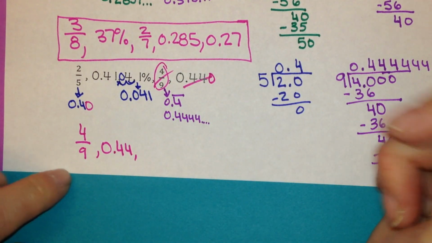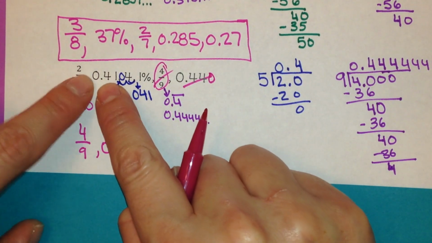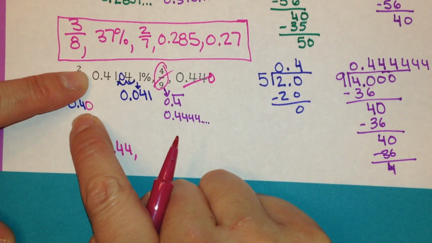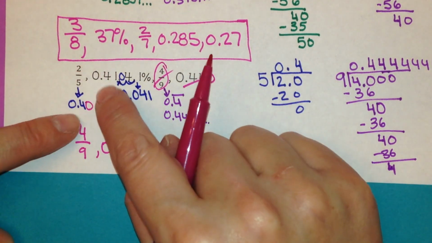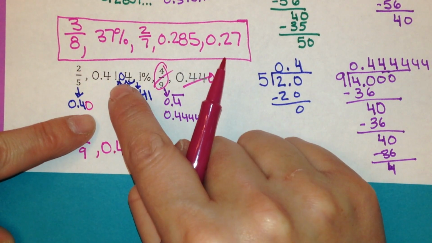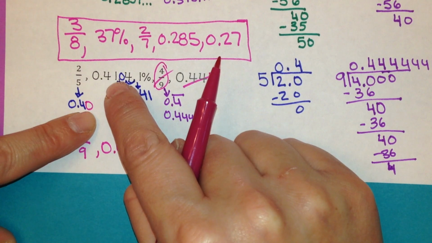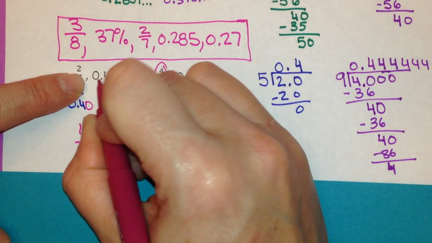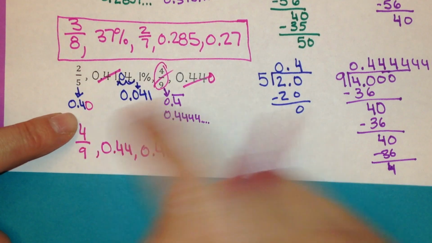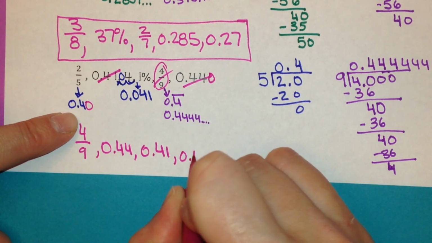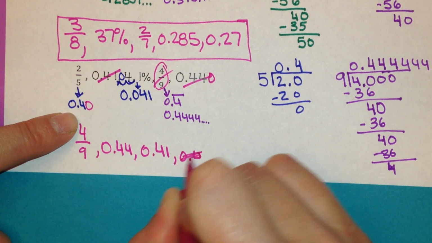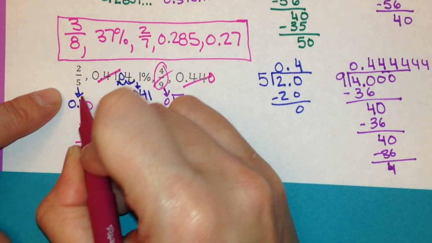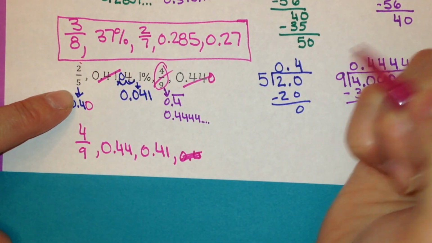Let's see. Then we have 0.41 is bigger than 0.40 because again, the 4 in the 10th is the same. 1 is bigger than 0 in the 100th spot. Okay, so we have 0.41. Then we have 0. Oh, that was a mistake because I was putting my answer. I was supposed to put 2/5.